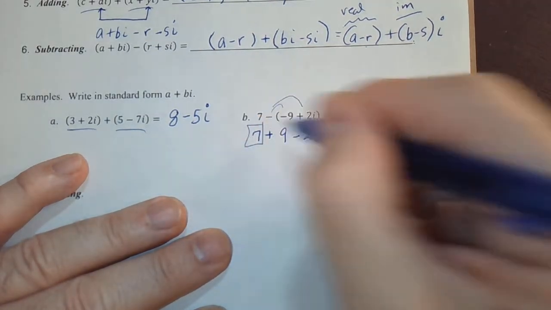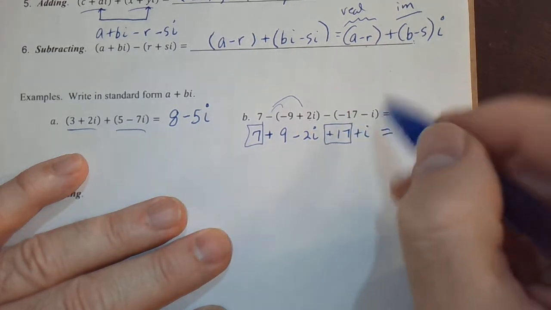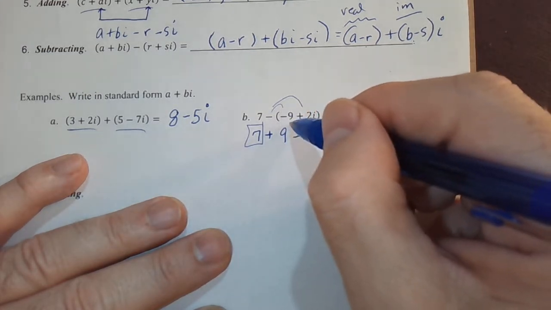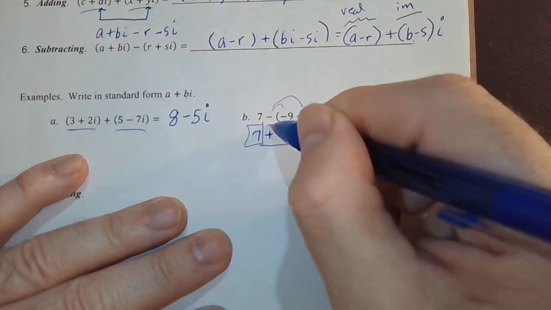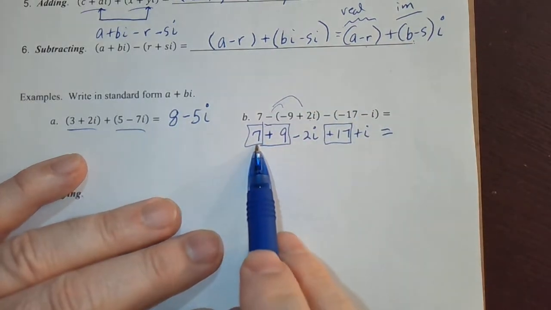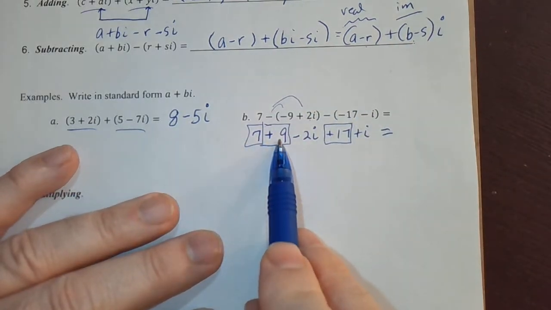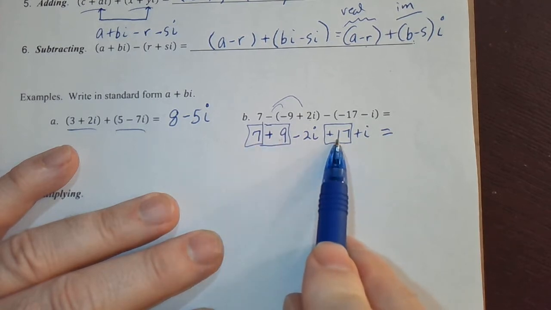Now let's combine the real parts. Let's see, all the real numbers. Oh, we've got the 9 here too. All right, can we do this in our heads? 7 and 9 is 16. 16 and 17 adds up to 33.